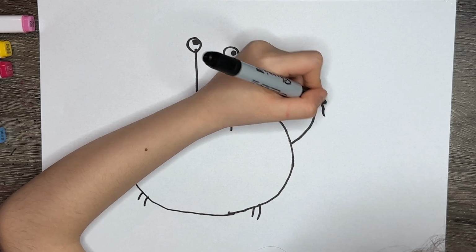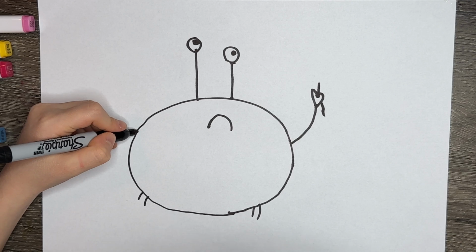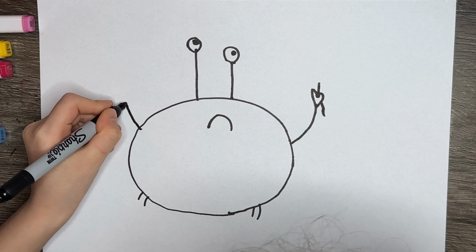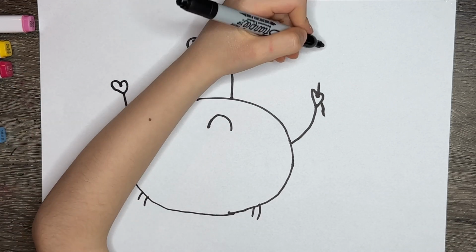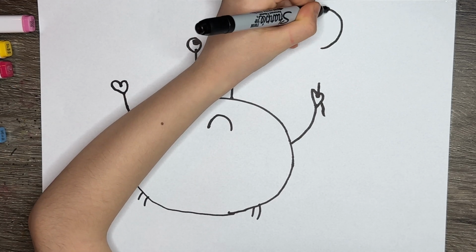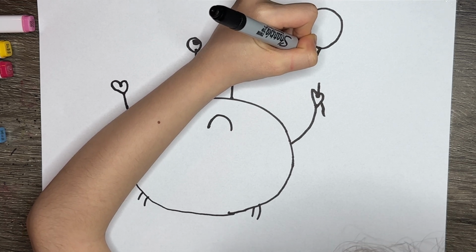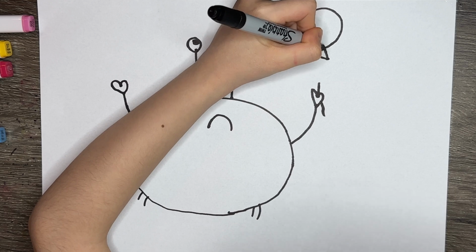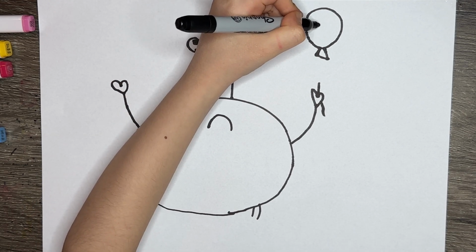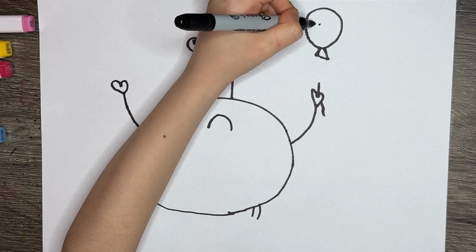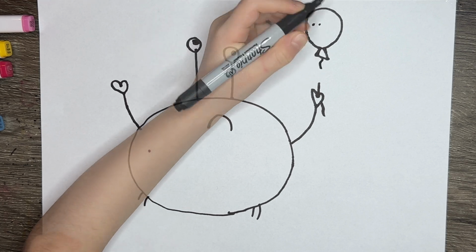Let's draw the cathedral. And the other hand. He cut the rope, and the balloon is flying up. Now, a sad face for the balloon, and the rest of the rope.